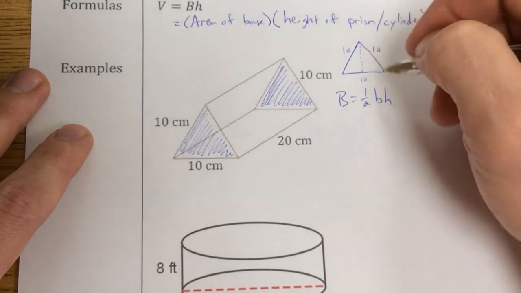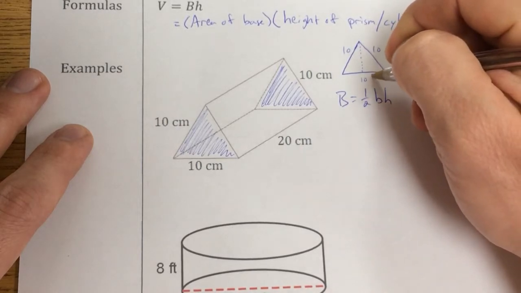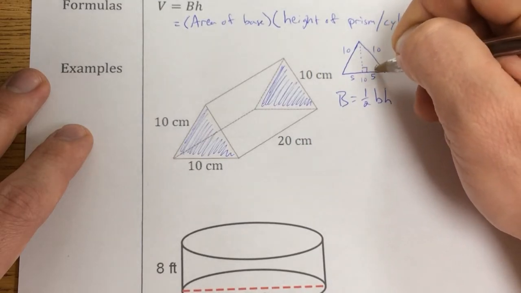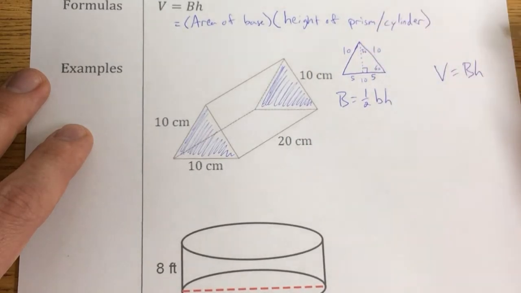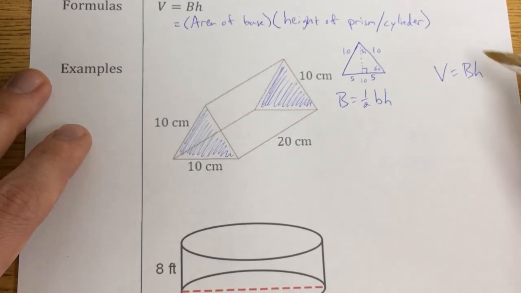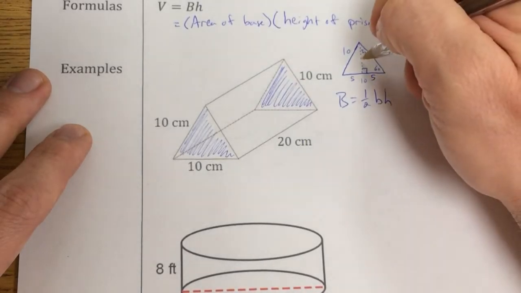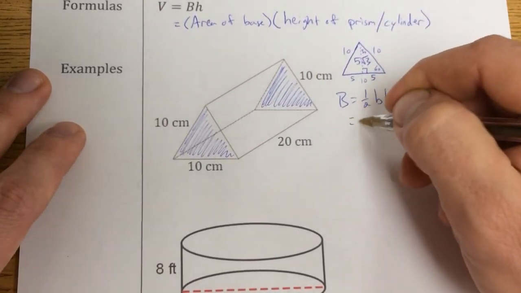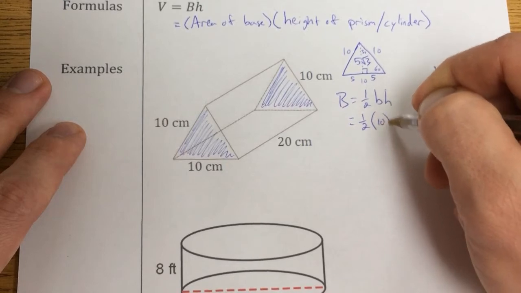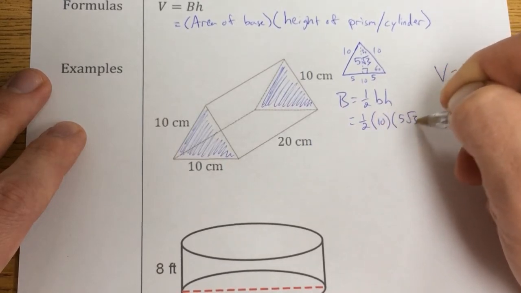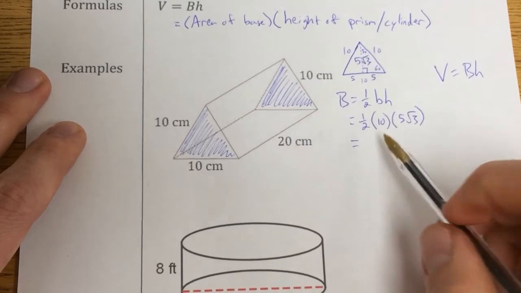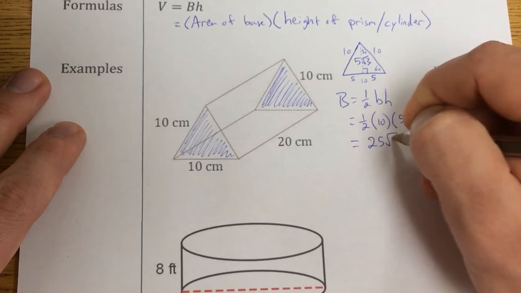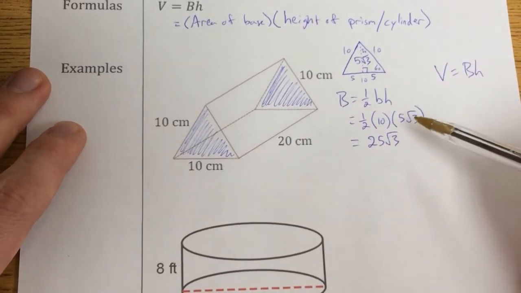Some of you guys already know what kind of triangle this is. The 10 down here is split into 5 and 5. And since it's equilateral, it was a 60 degree angle here. Split that up there, so 30, 60, 90 is what we're using. So 10, 5, that would make the height 5 radical 3. That's the height of the triangle. So we have 1/2 times the base, which was 10, times the height, which is 5 radical 3. All right, 1/2 times 10 is 5, and 5 times 5 is 25. So 25 radical 3 is the area of my base.